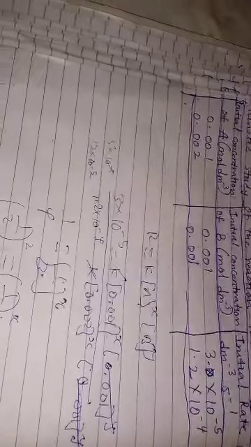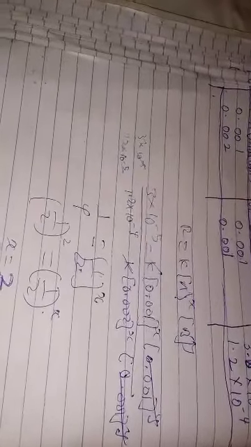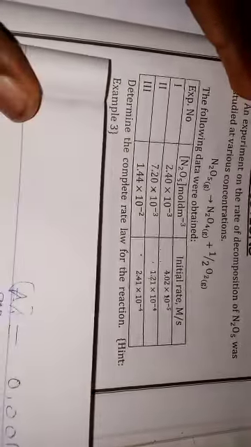Let's take one more type of question, then we check our remix. If you have any question on that. So we have a question here. I just got this from a textbook. They said we should determine the complete rate law of this reaction. Let's move now.